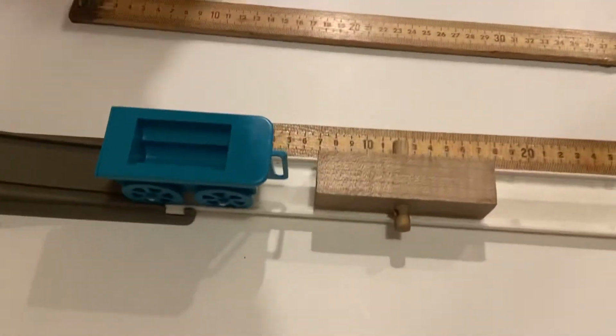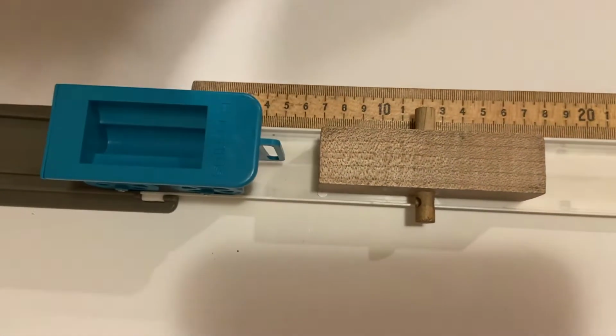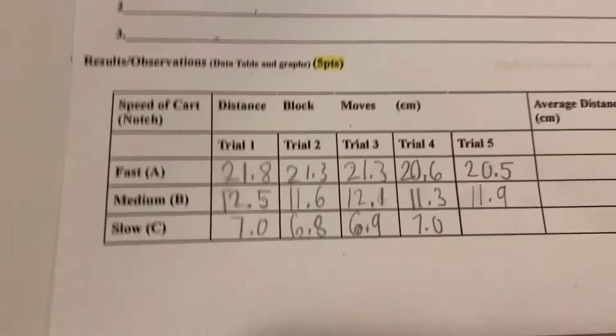Okay, two more, class, and then you'll be able to figure out your own averages. It's like we're back in math class. 7. I agree with that. One more.